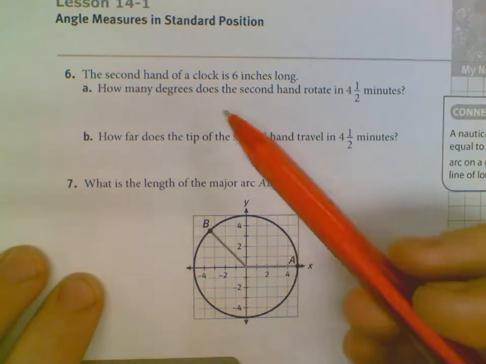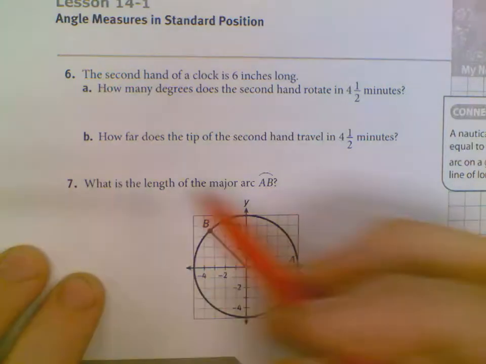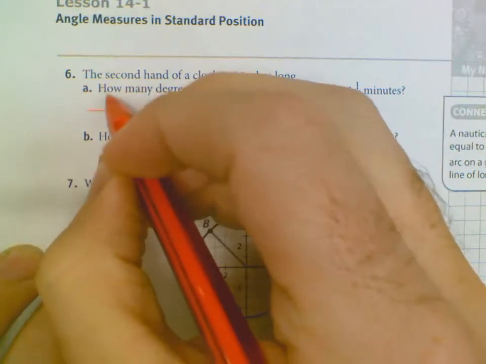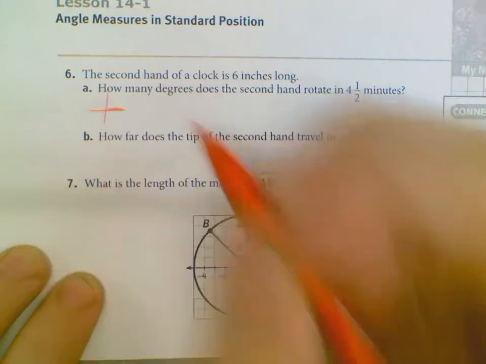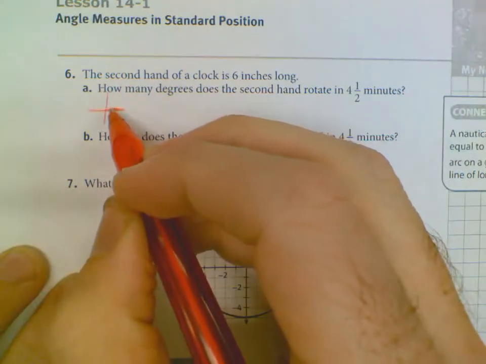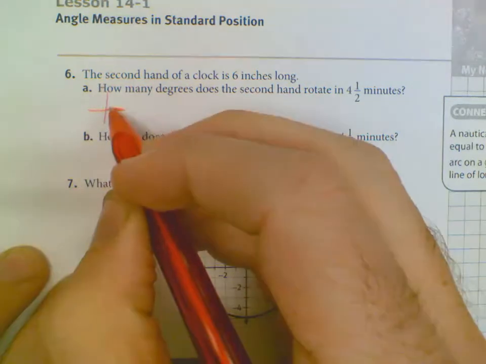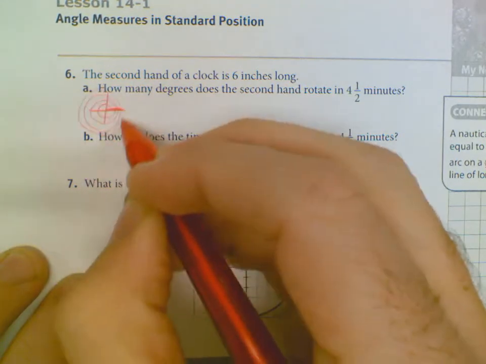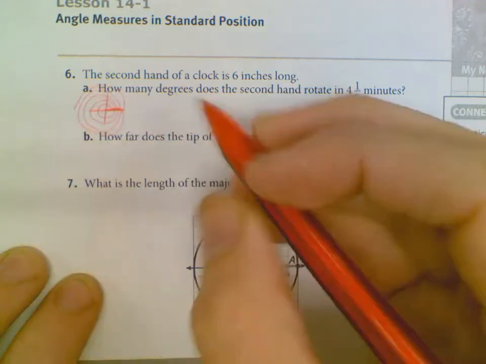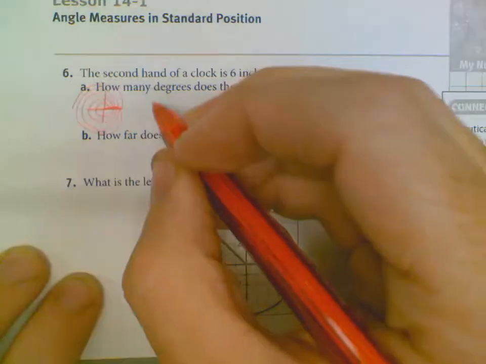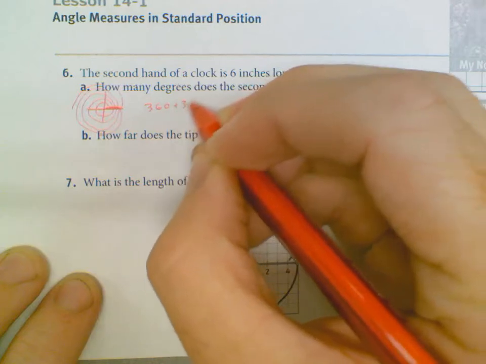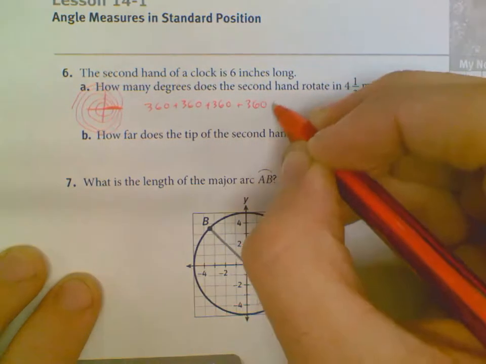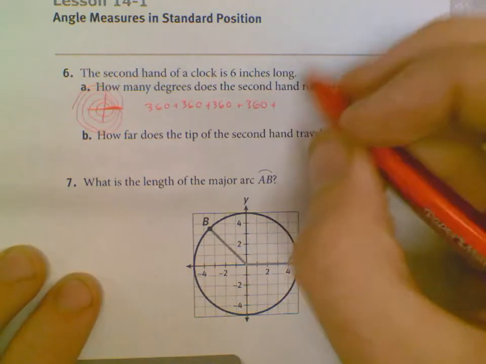Okay, this goes back to the first thing we talked about. 4.5 minutes, the second hand rotates. If it's starting here, and it rotates 4.5 minutes, that's once, twice, 3 times, 4 times, and a half, all the way to here. How many degrees is that? 360 plus 360 plus 360 plus 360 plus, oh, it only went half the last time, that's 180.